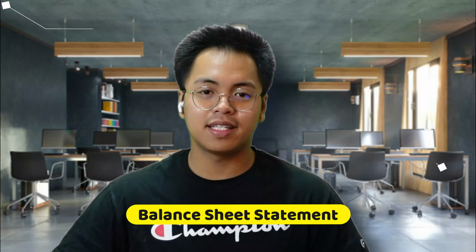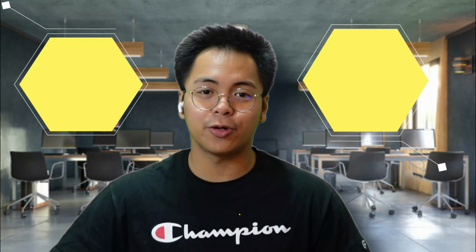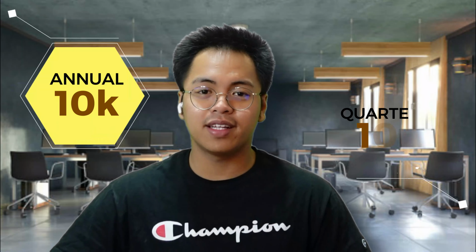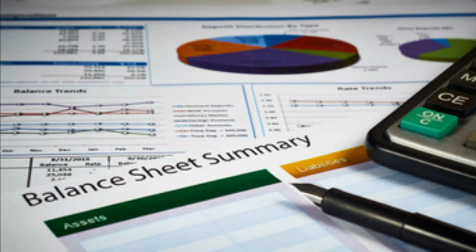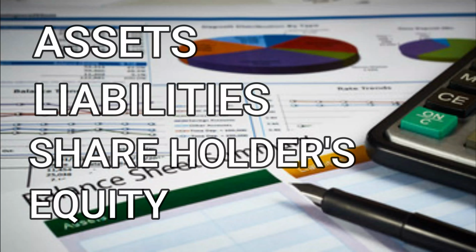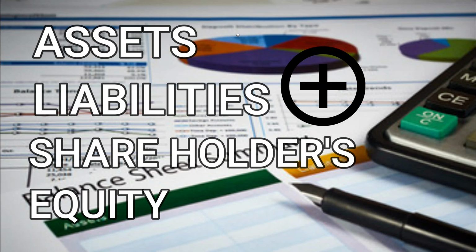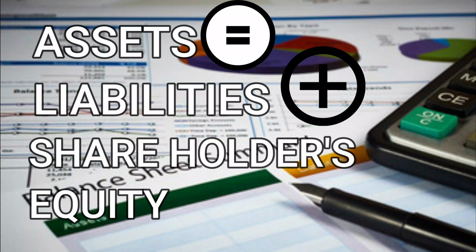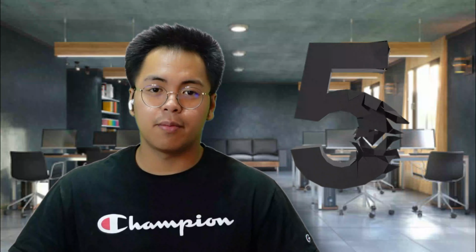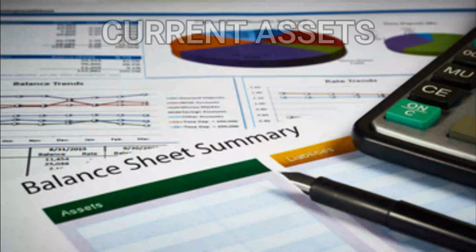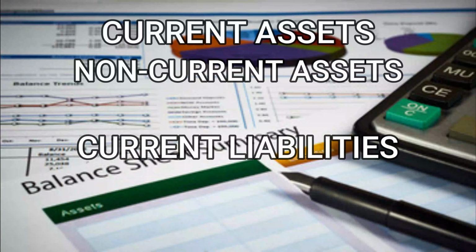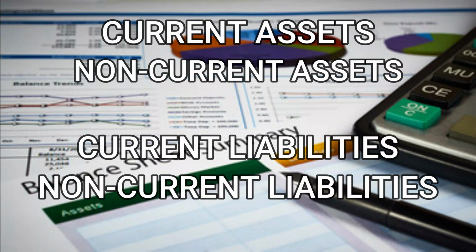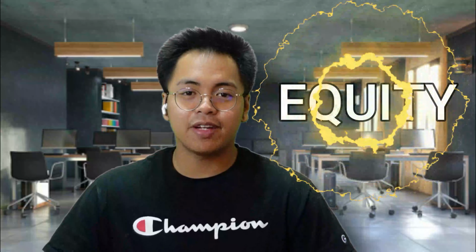The first statement is the balance sheet statement. This statement can be seen in the 10K or 10Q. 10K is the annual statement and 10Q is the quarterly statement. This sheet tells you about the assets, liabilities, and shareholders' equity. The liabilities and shareholders' equity added together would equal the assets. There are 5 sections in the balance sheet statement. You have the current assets, which is the short term, and non-current assets, which is the long term. It also has the current liabilities and non-current liabilities. Lastly, it has the equity of a company.